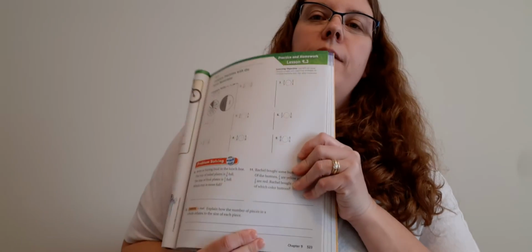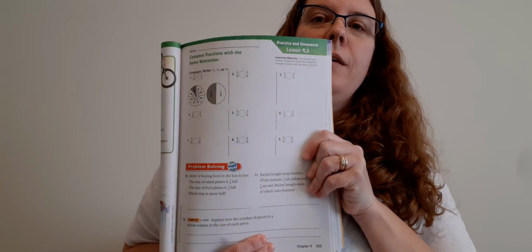523. So we're going to talk about some of these, and then I'm going to have you do these on your own and send me the picture. All right, so the picture in number 1 is right there to help you. So you can use that. So we have to say if these fractions are greater than, less than, or equal. So number 1 says 1/8 is less than 1/2. And you can easily see that in the picture.